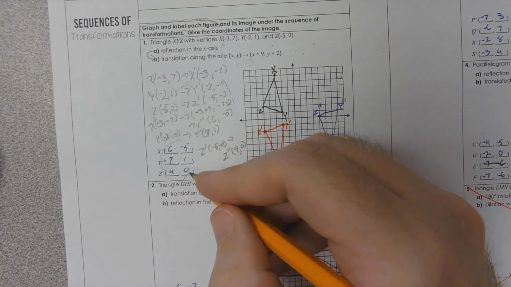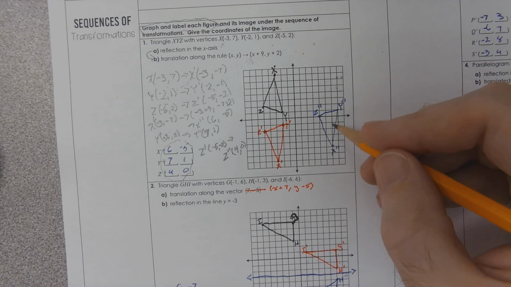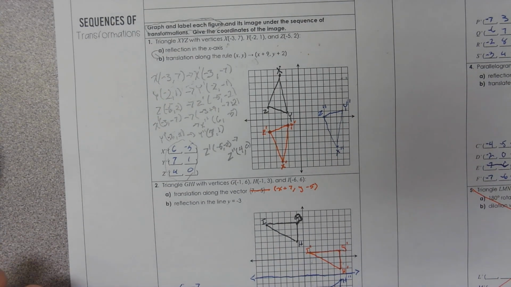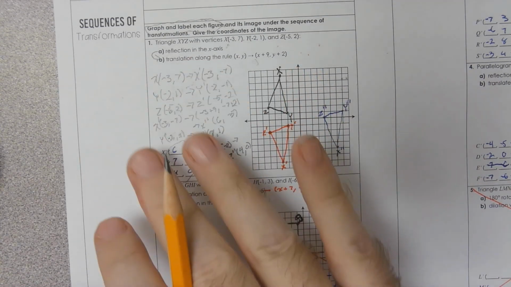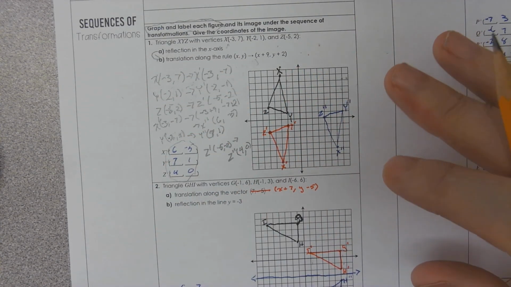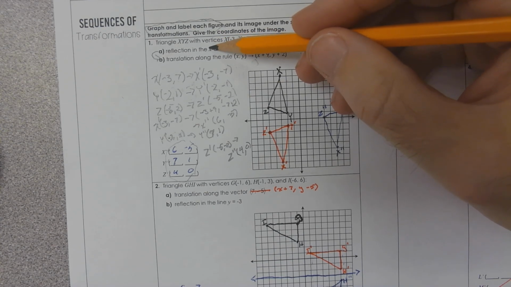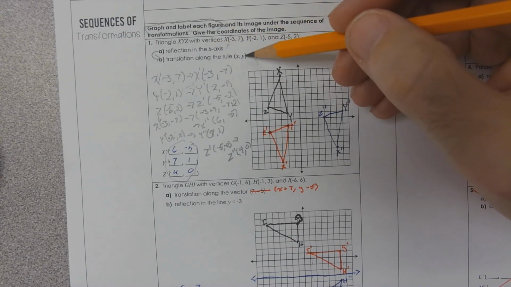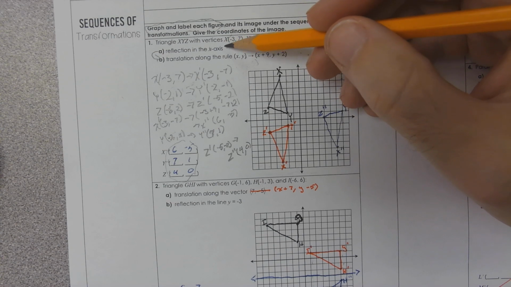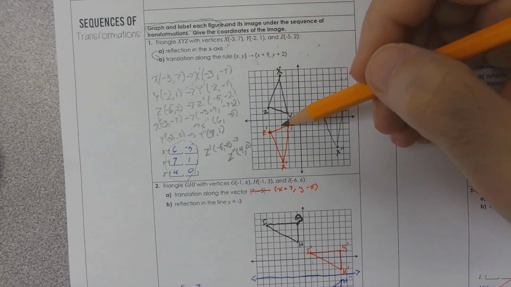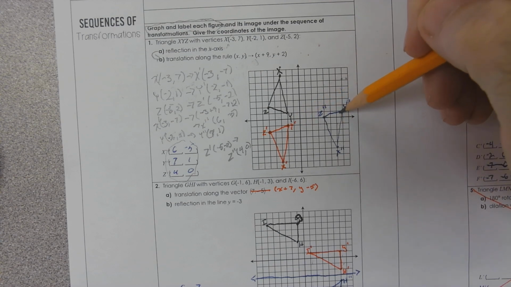So there's my final answer of the points, and there's my final graph. Okay, all the work in pencil, the graphs can be in pen, but I apply this transformation to the original and this transformation to the one I did here. So I move it once, and then I move that image again.